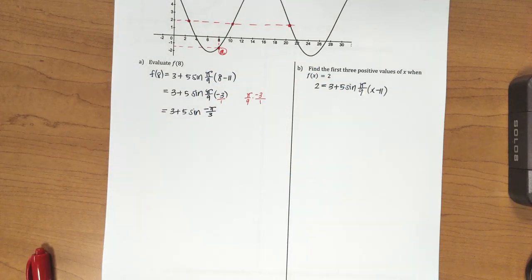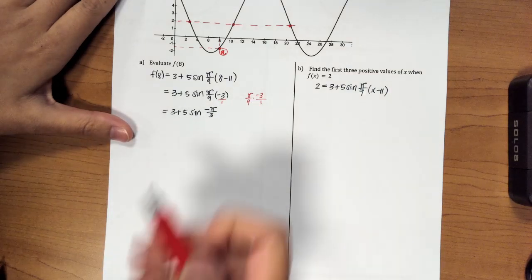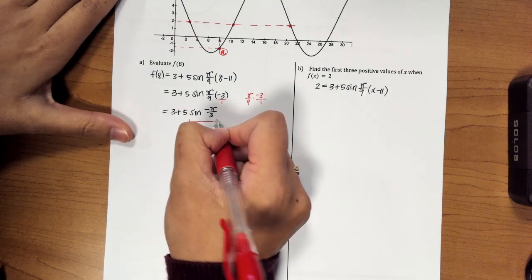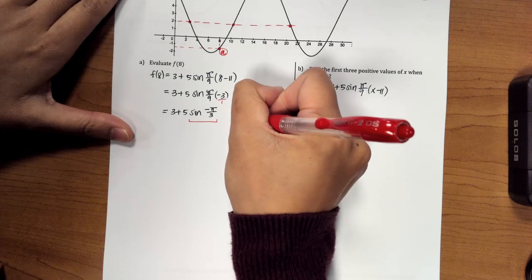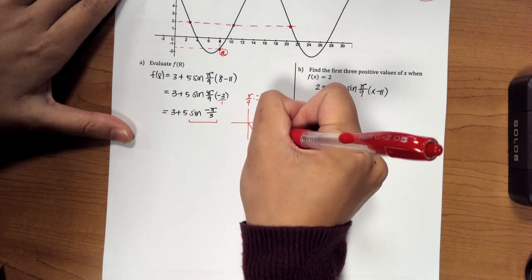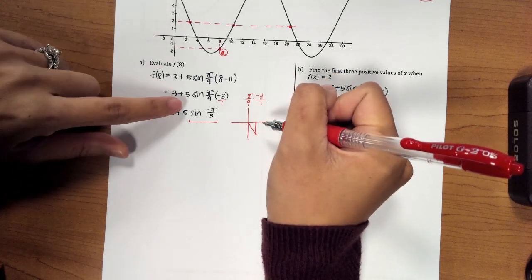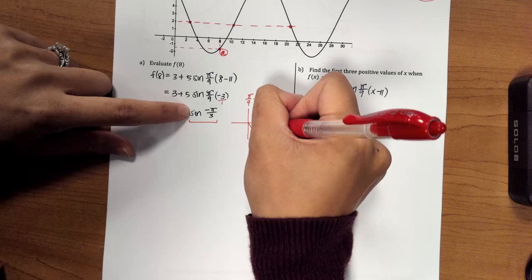Oh, this one's cool. Let's go exact values for now. You ready? This is a special right triangle. So I know pi over 3 is down here, because it's negative. Sine is y.